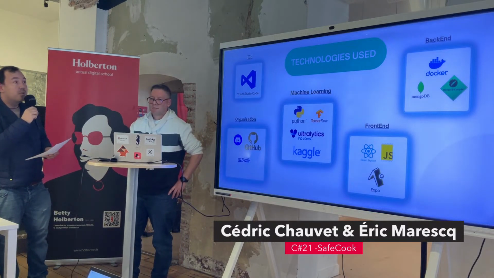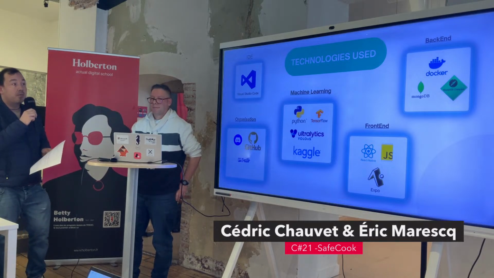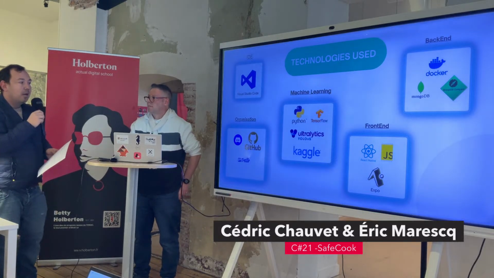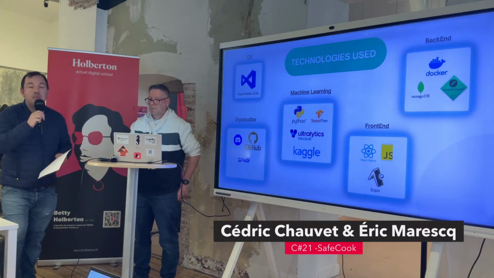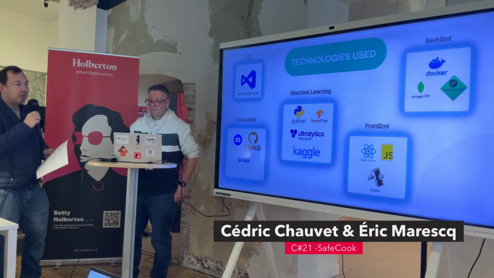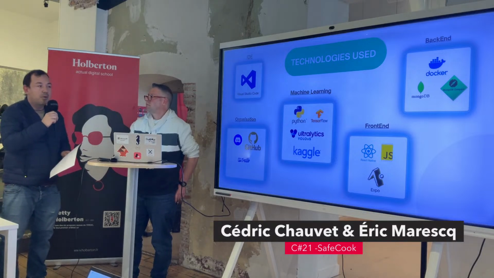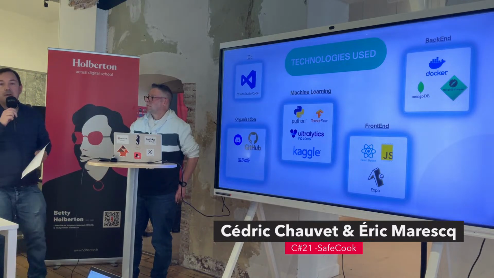Let's go through the technology used to build this project. First of all, we used Visual Studio to code. Every piece of code has been written with this IDE. For the organization, it's a classic GitHub which holds our project, plus Trello and Discord. For the machine learning, I use principally Python and some modules like TensorFlow and YOLO. And big thanks to Kaggle for the data available.